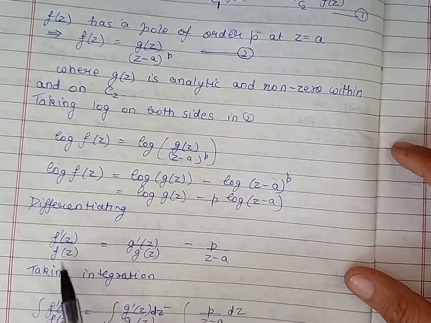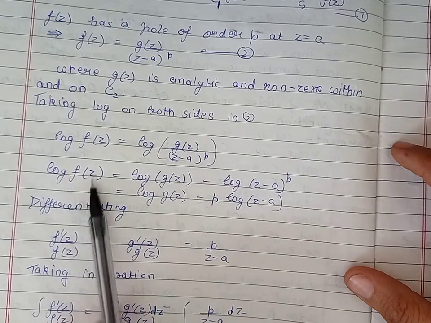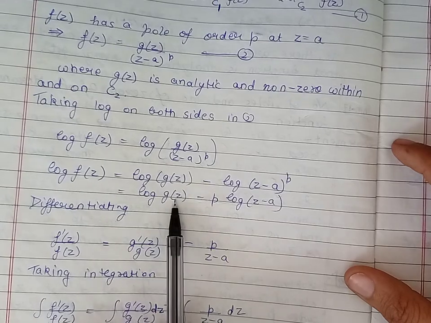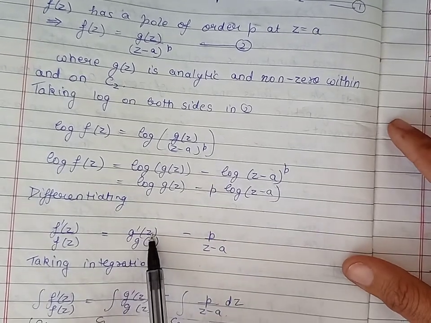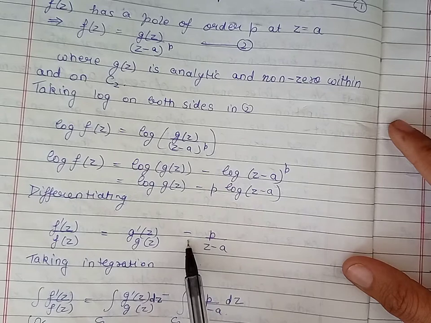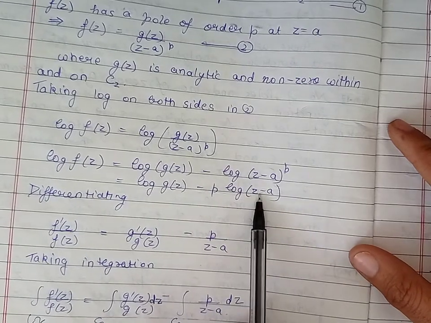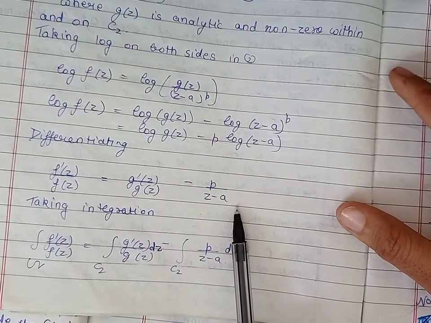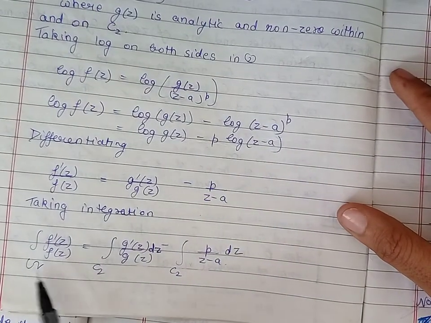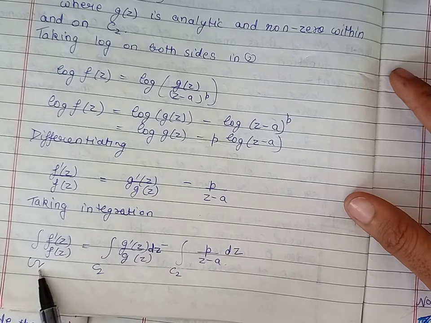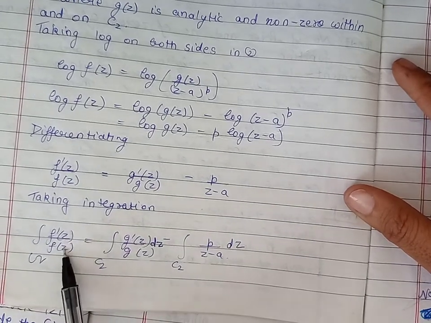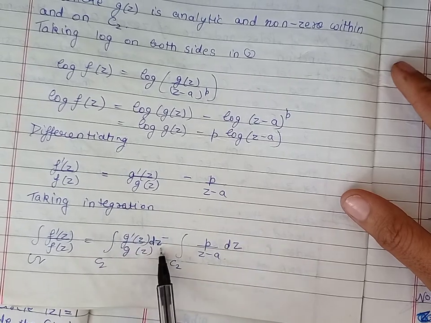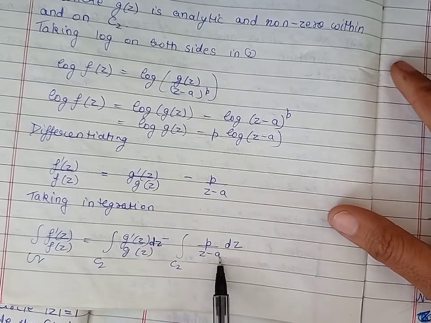This will become derivative of log f(z), that will be 1 upon f into f dash. Log of g, that will be 1 upon g into g dash. Here minus p is constant, derivative of log of (z minus a) is 1 upon (z minus a). Now taking integrations along the closed curve C2. So integral over C2 of the function f dash by f is equal to integral over C2 of g dash by g minus p times integral of 1 upon (z minus a) dz.